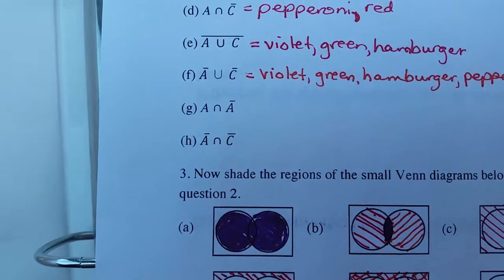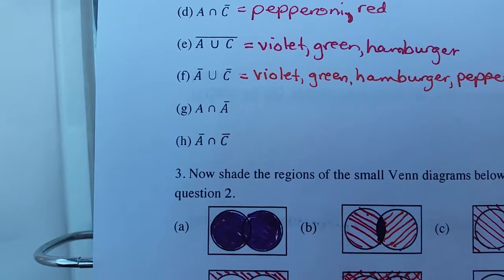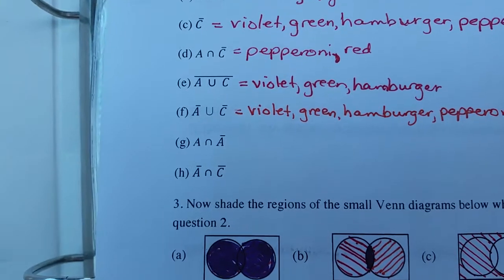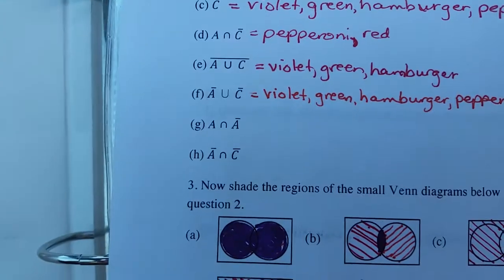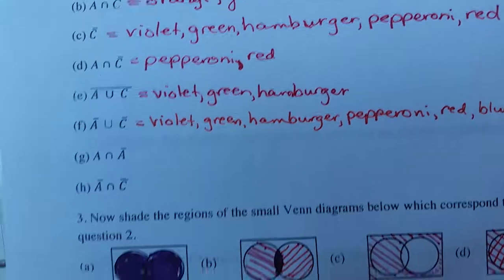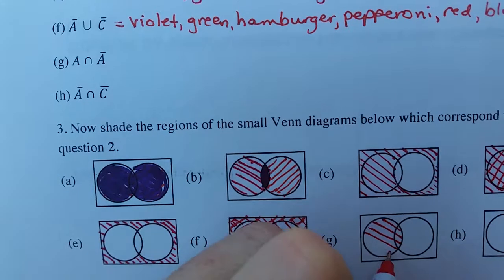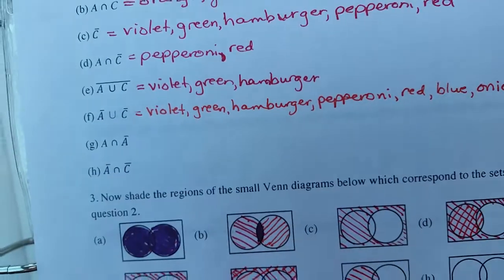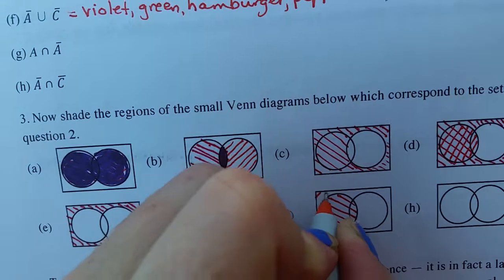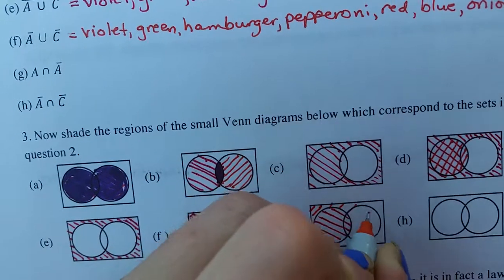All right, looking at problem G, we have A where it intersects with A complement. I'm just going to color this. I hope that before I color it, you have a prediction of how that is going to turn out. So first I'm coloring everything that is in A. Then I'm coloring everything that is not in A. A complement means all the stuff that's not in A.